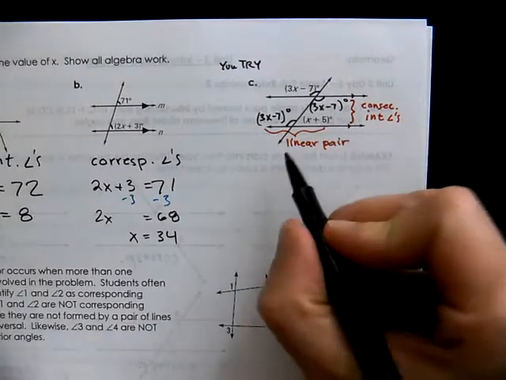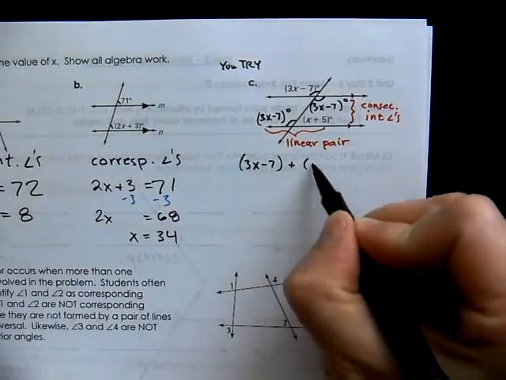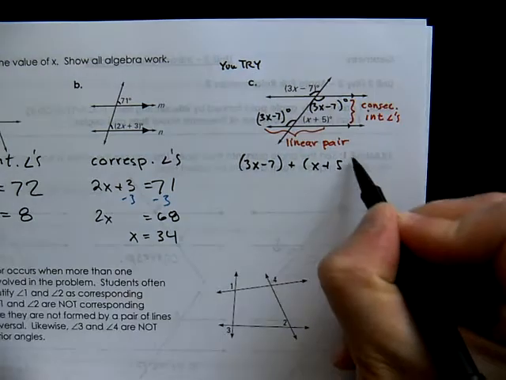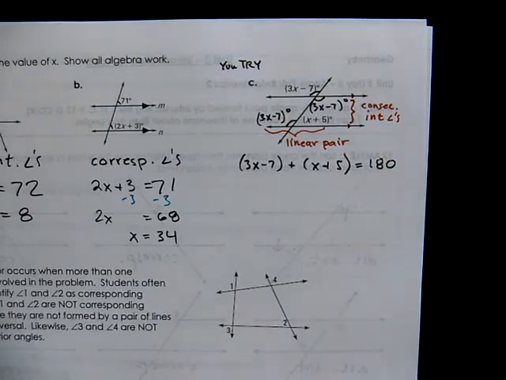So that means we have to take these two angle measures and add them up. You don't have to use the parentheses here. They essentially go away, but that's what it would look like adding up the two angles to 180. Did you set that up correctly?